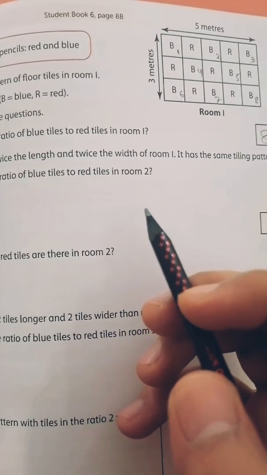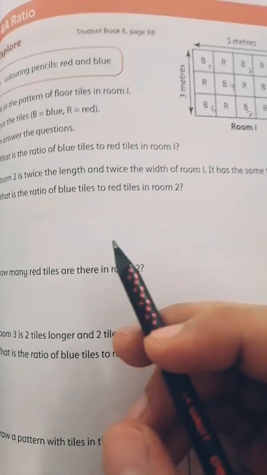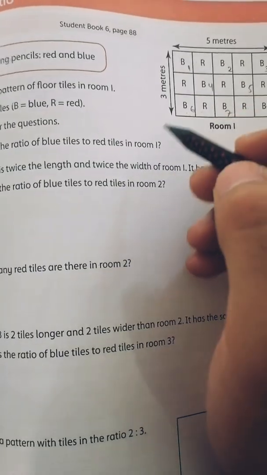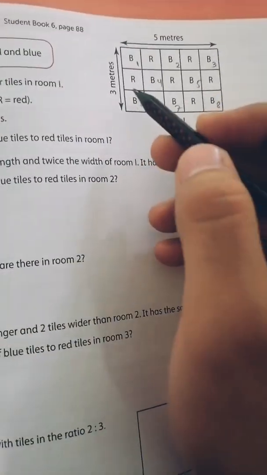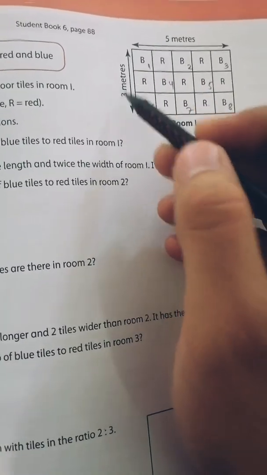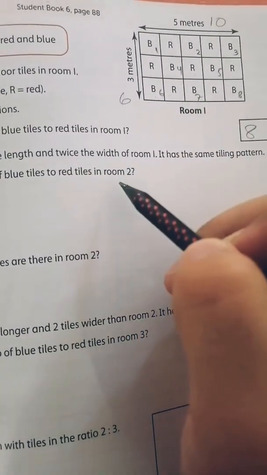Now the next question says, room 2 is twice the length and twice the width of room 1. It has the same tiling pattern. What is the ratio of the blue tiles to red tiles in room 2? Now room 2 is another room. The size of the room is double of this. This is now the length. So this is 3. In room 2 it will become 6. And this is 5. So room 2 will become 10 because it says that it's twice.